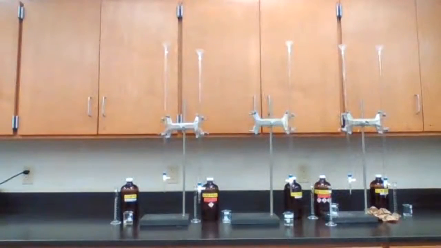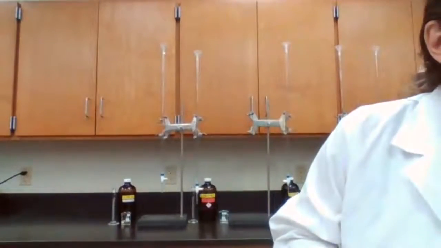I'm going to start with part D until we get the solid ammonium chloride, then go back to part C. I'm sorry for the interruption because we didn't have the solid ammonium chloride here.